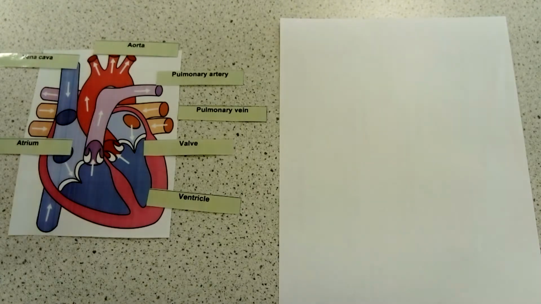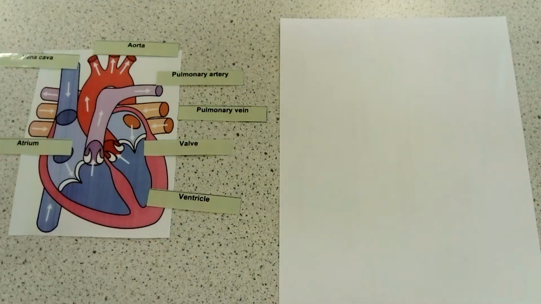So, to quickly go through the heart then, right? First thing that we need to be aware of are a few different structures that we find in the heart. The heart is basically, we call it a bipump, a double pump. It can be split into two halves. That middle part there, I've not got a label for it, but the middle part is called the septum.